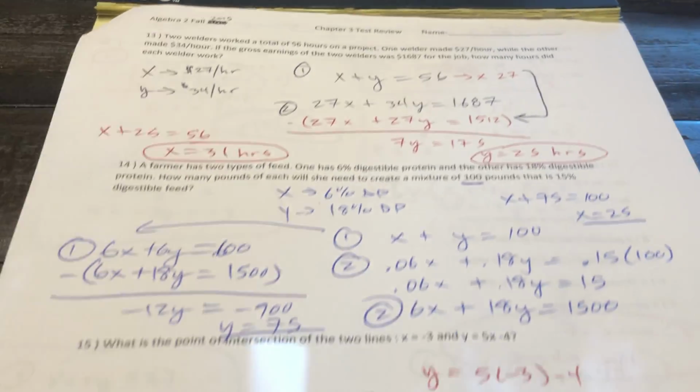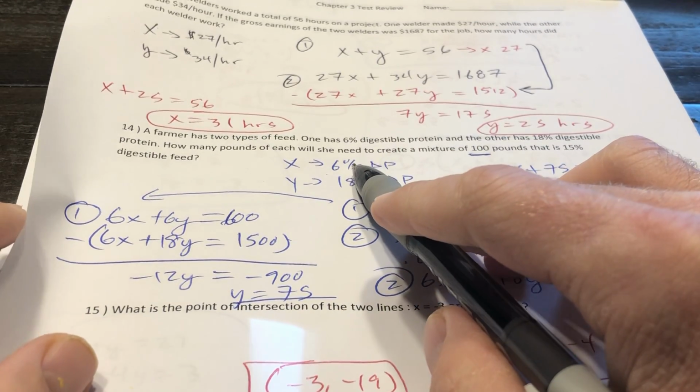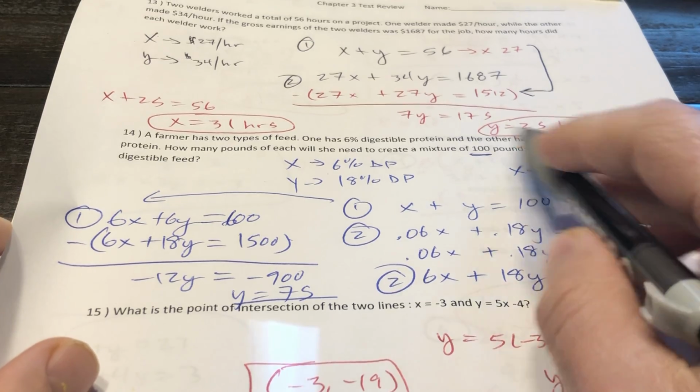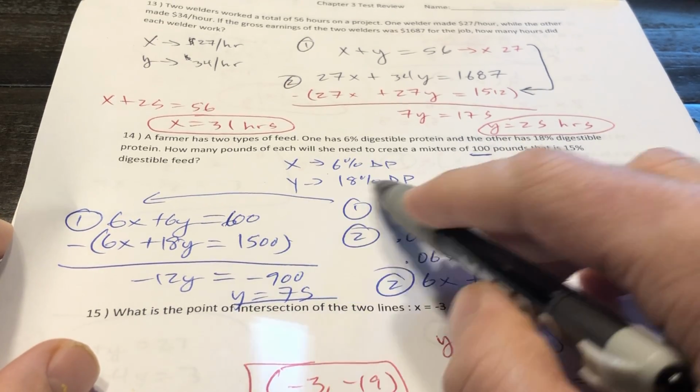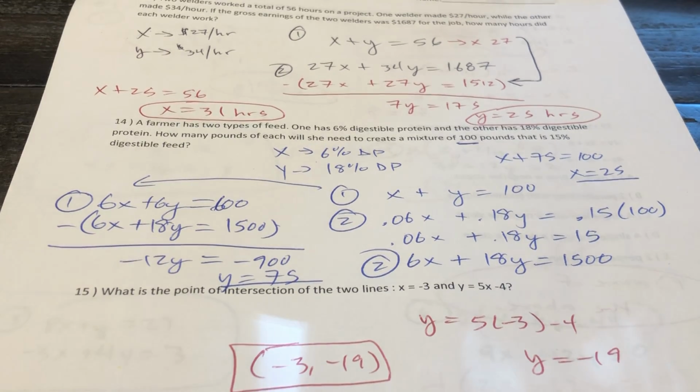All right, here we go. The farmer and the feed. One is a 6% digestible protein. The other is an 18%. That's X, that's Y.